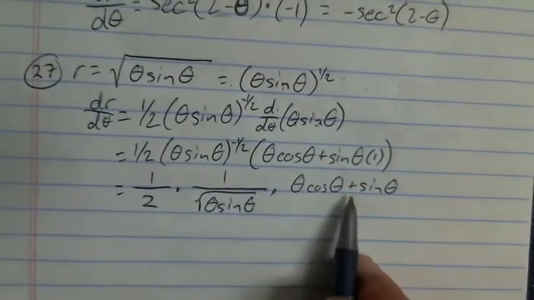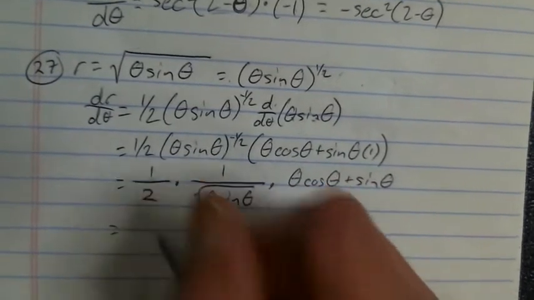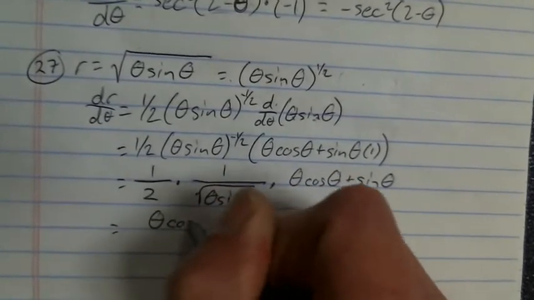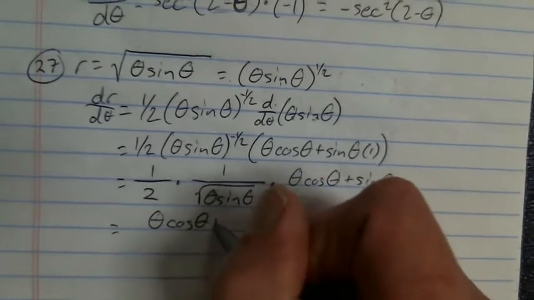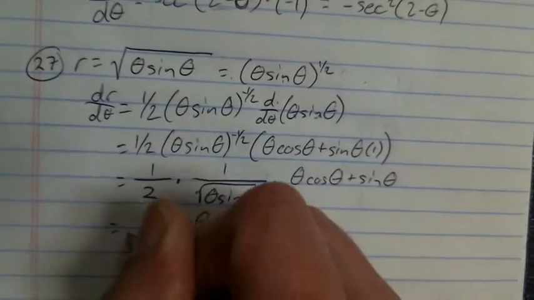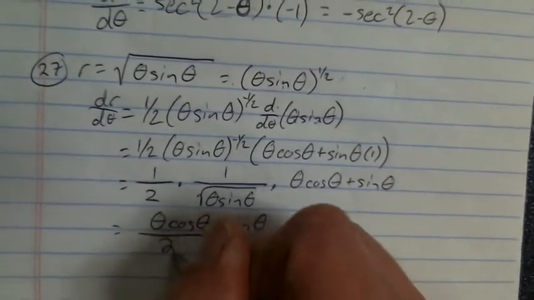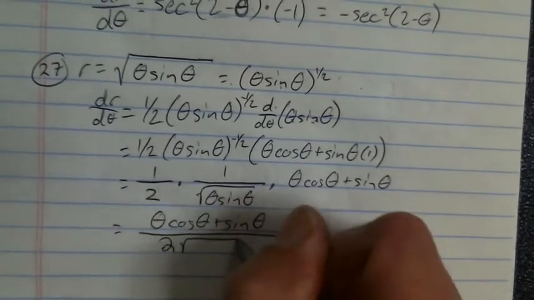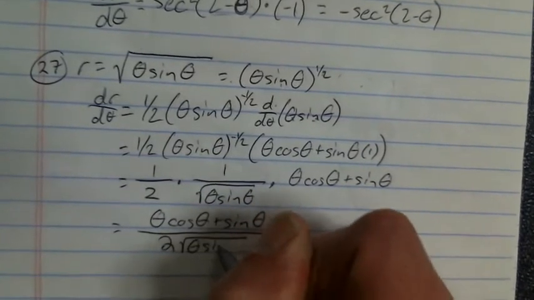And keep these down at the bottom, put this up top. So this will be theta cosine theta plus sine theta all over 2 times the square root of theta sine theta.